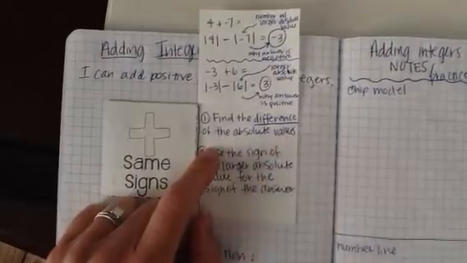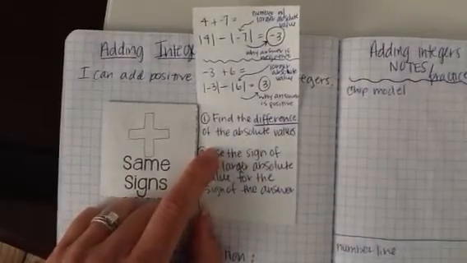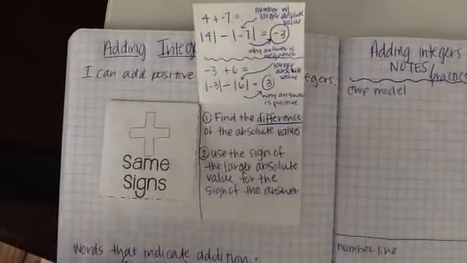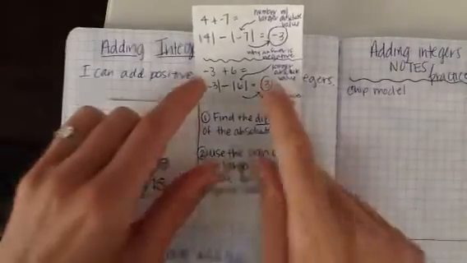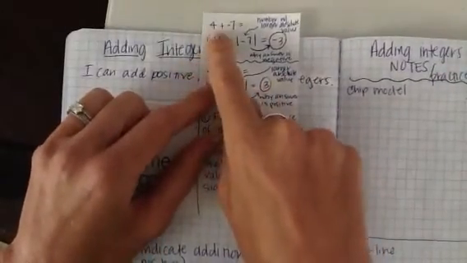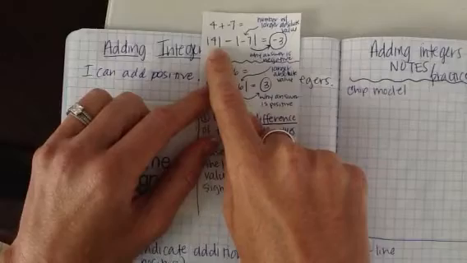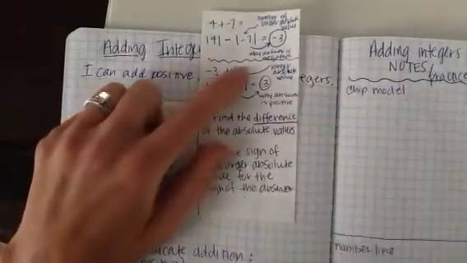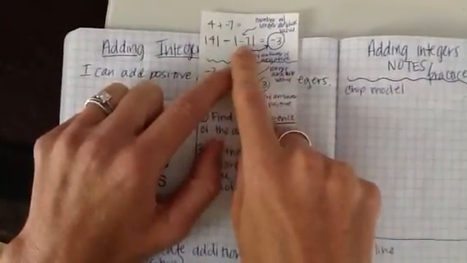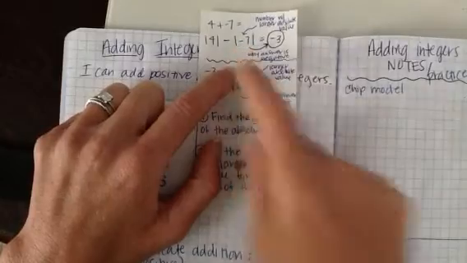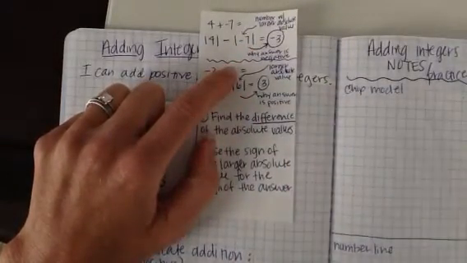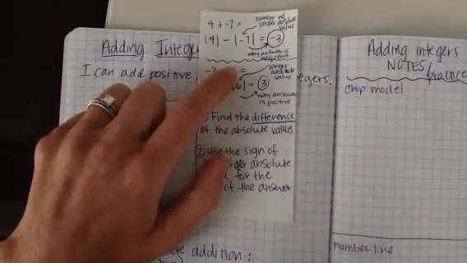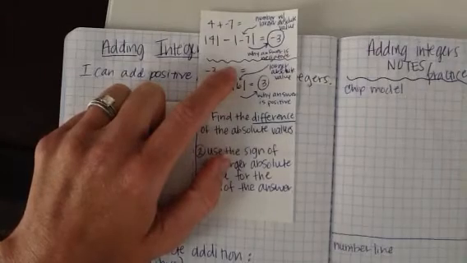Difference of the absolute values. Meaning, we're going to find how far they are from each other on a number line. So if we have positive 4, the absolute value of positive 4 is 4. And then we have the absolute value of negative 7. So the absolute value of negative 7 is 7. So we're looking at 4 and 7 on a number line.